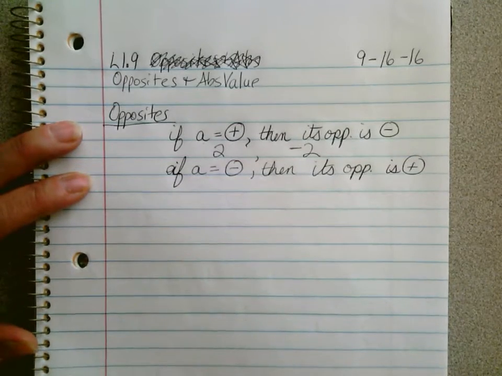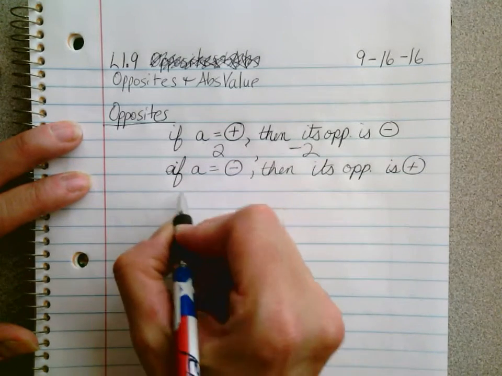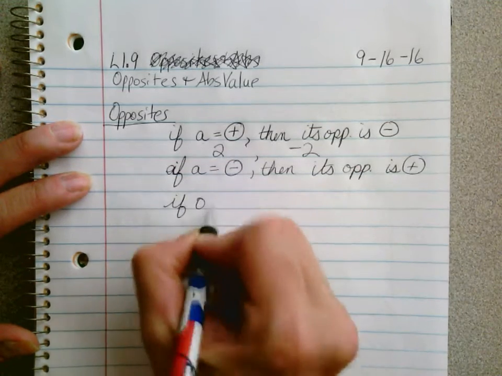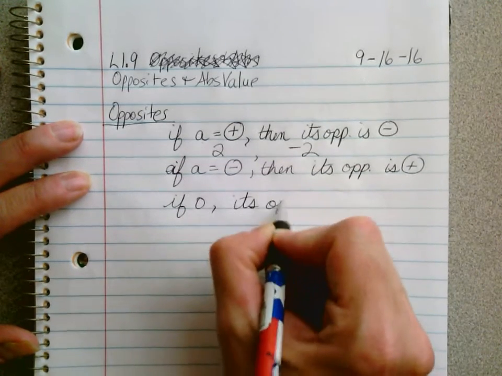Okay. Last one. If you're talking about 0, its opposite is 0. There is nothing.